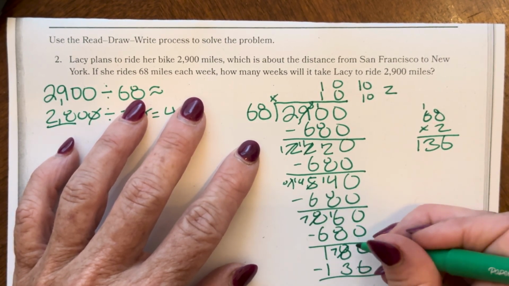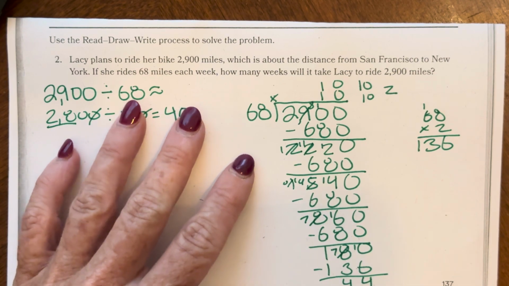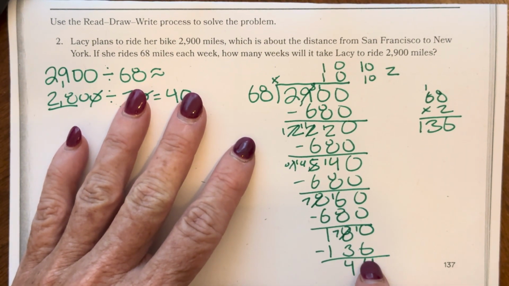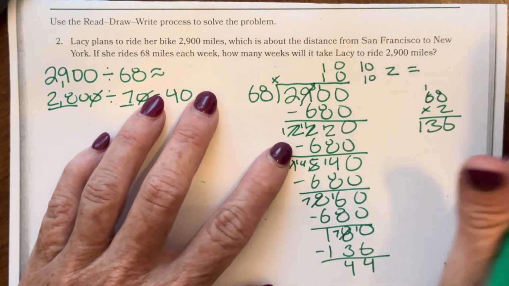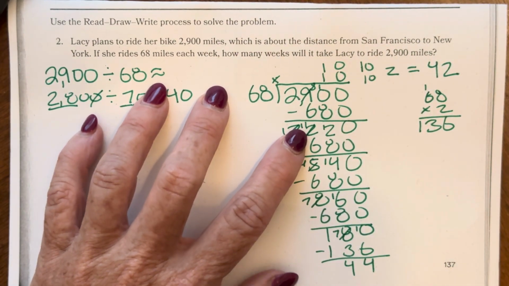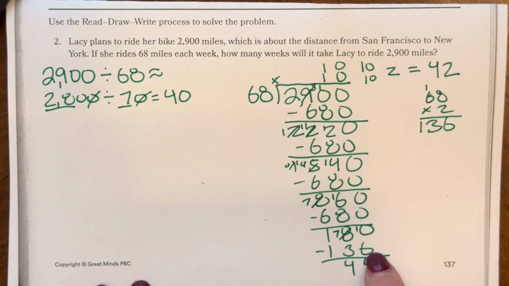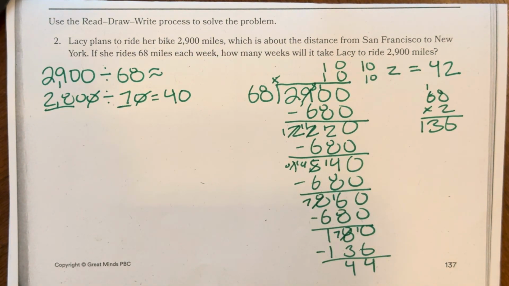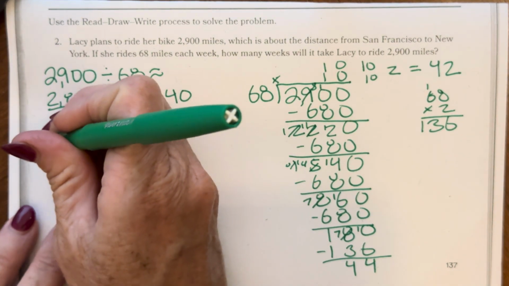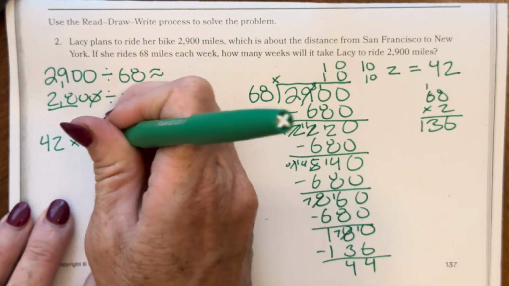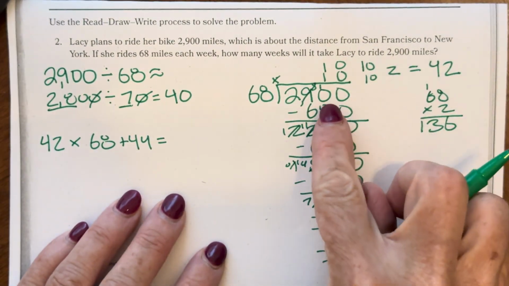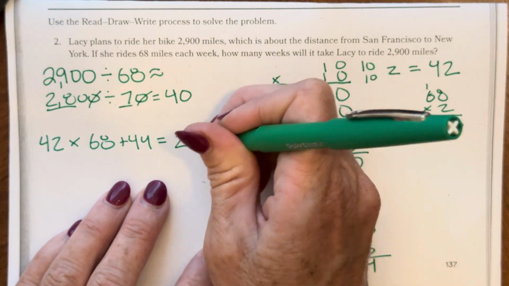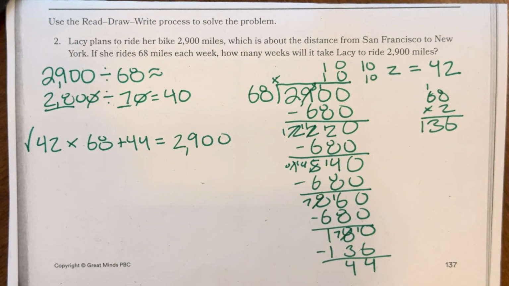And let's subtract. And I'm getting 44. So I don't have enough to do another group. So I was able to make a total of 10, 20, 30, 40, 42 groups. So my quotient's 42 and my remainder is 44. So let's double check this. So that means 42 groups of 68 plus the 44 remaining should equal 2,900 if we didn't make any mistakes.